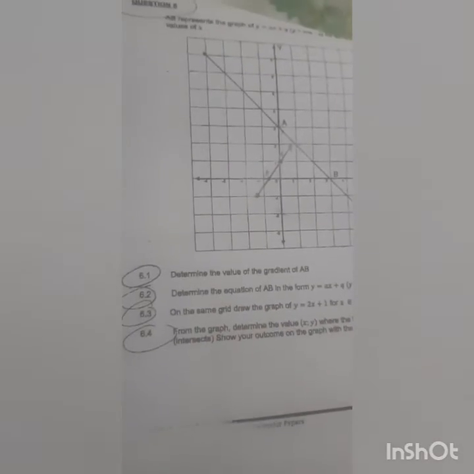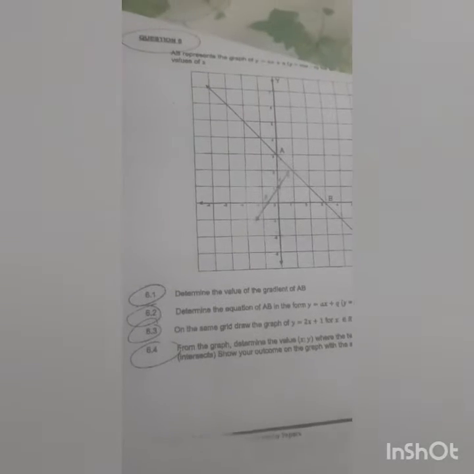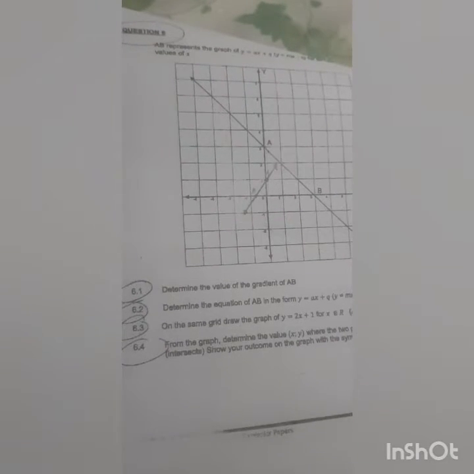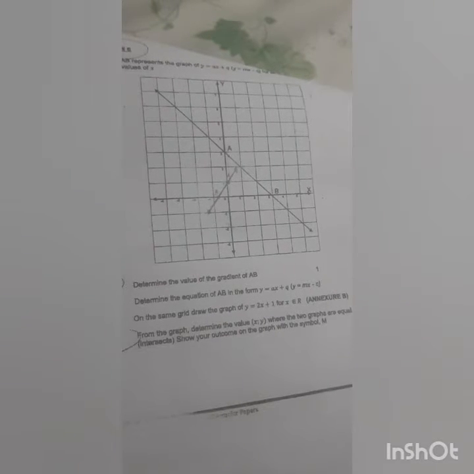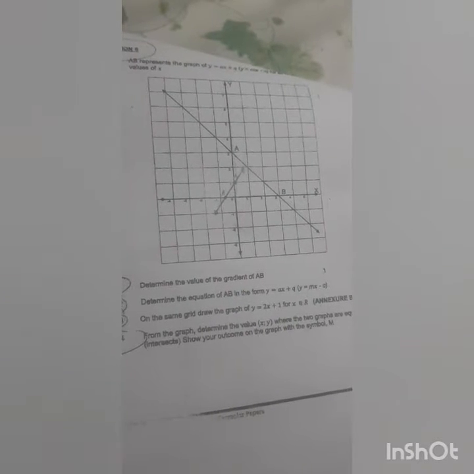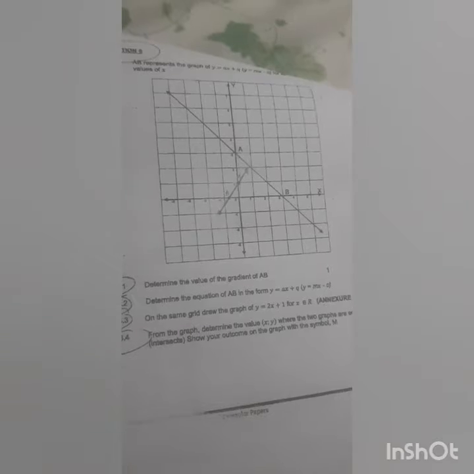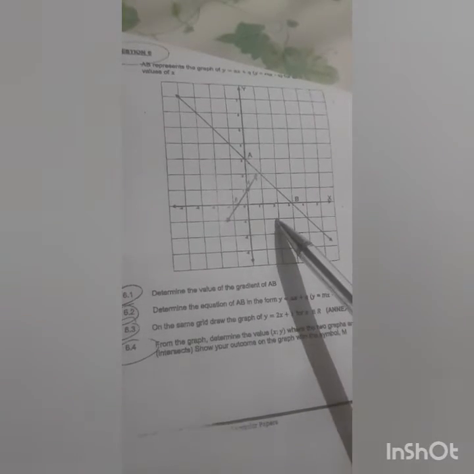All right, still on the same question 6, we are going to do 6.3. So 6.3, they say on the same grid, draw the graph y is equals to 2x plus 1. So guys, when they say on the same grid, they mean you must draw it on the same Cartesian plane. So it's okay to draw two graphs or even more than two graphs on the same grid.